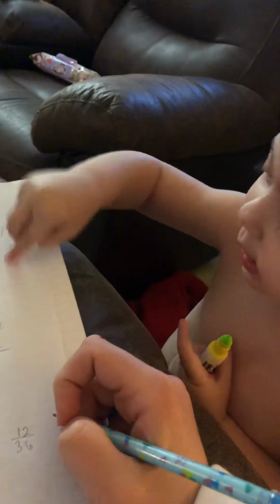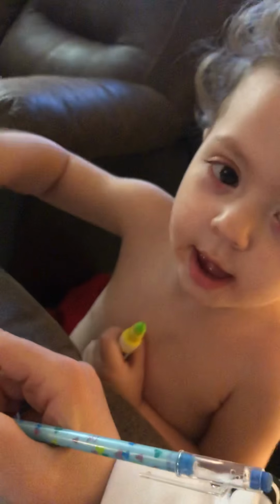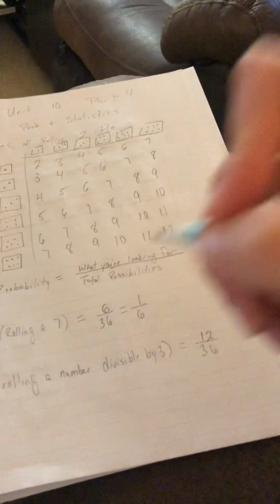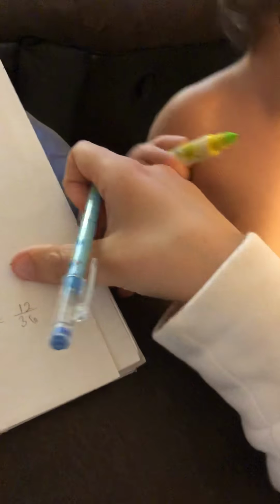Mommy. What? Your face is messy and so is your hair. Okay, do not do that. Oh, okay. You want me to write? Okay. You gotta stop. No. Stop. Stop. You stop.